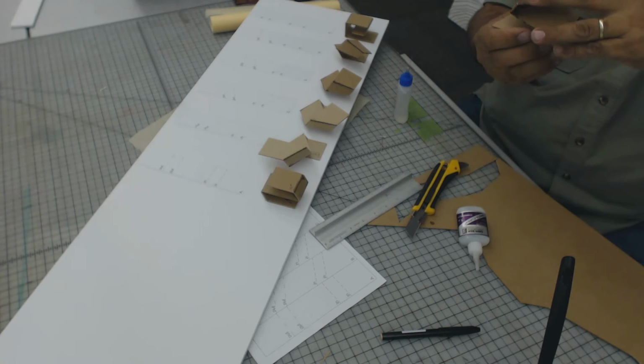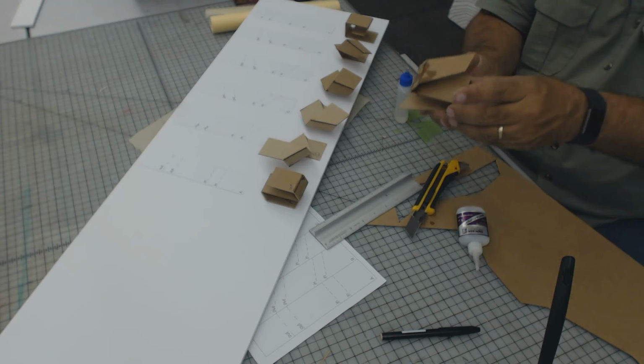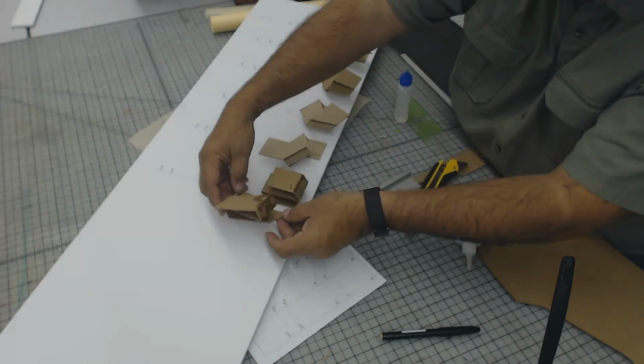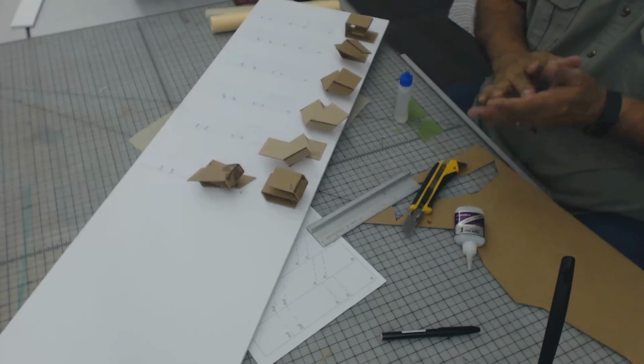And there is my revised object. If I put the A going in the same direction, I can now compare the two and see what the difference is.